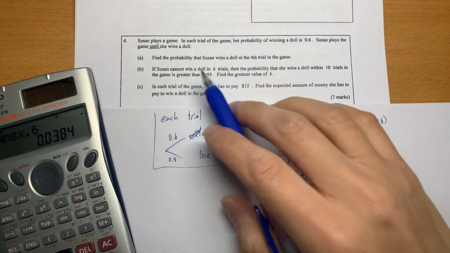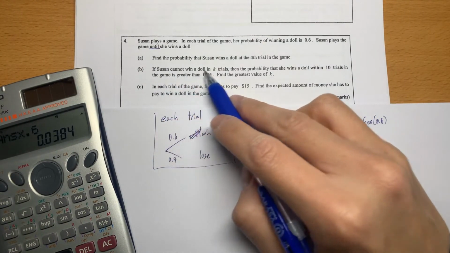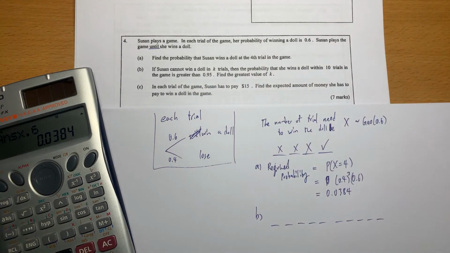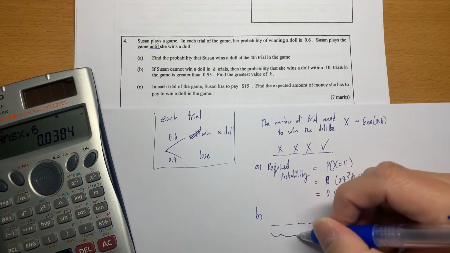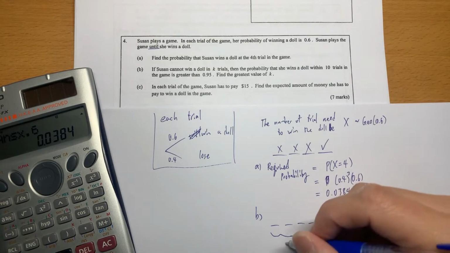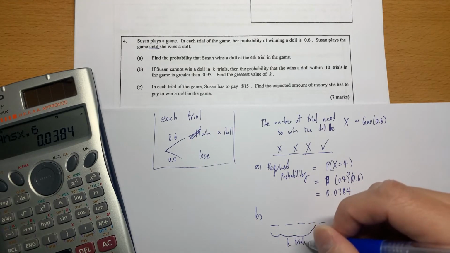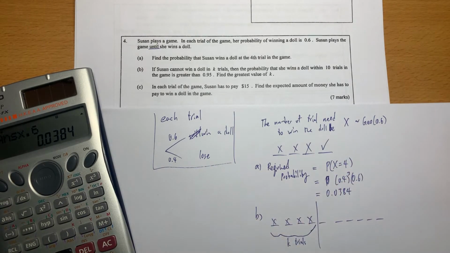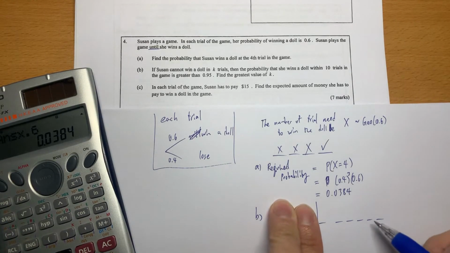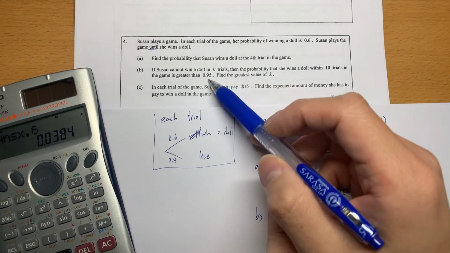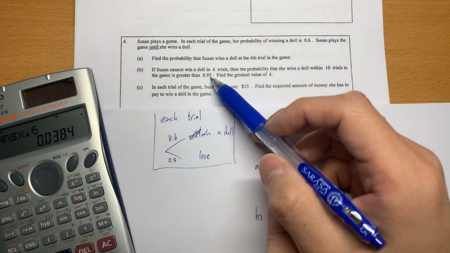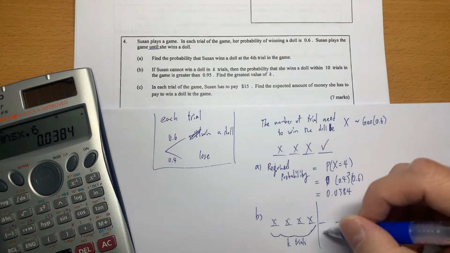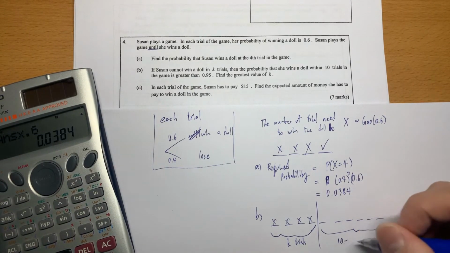And then what they say is, already happened, Susan cannot win a doll in K trials. How many times we don't exactly know, we just approximately draw maybe until here. So this is K trials, already finished. And then what is coming next is we want to know if Susan can win within the rest. The final total probability is larger than 0.95 is what we want to know. So if K trials here, then here should be 10 minus K trials.